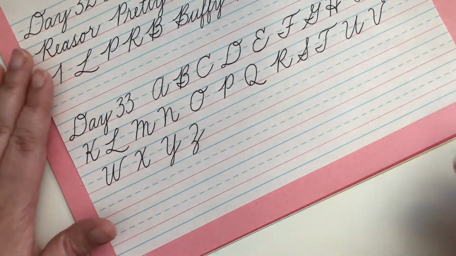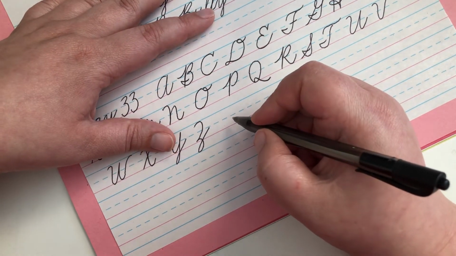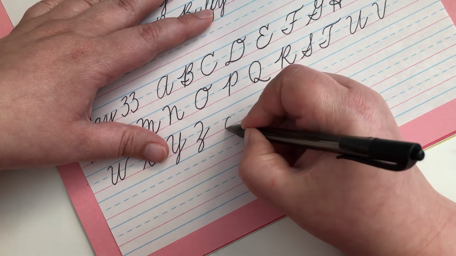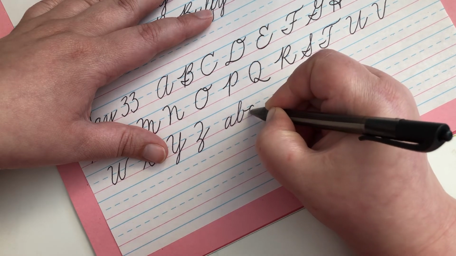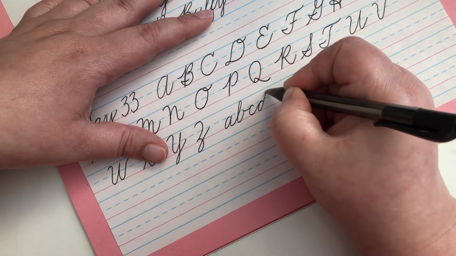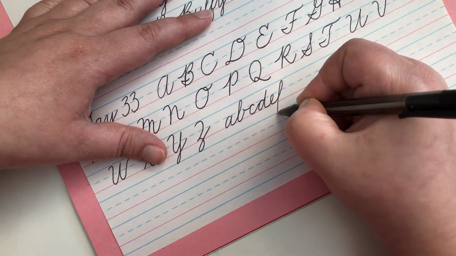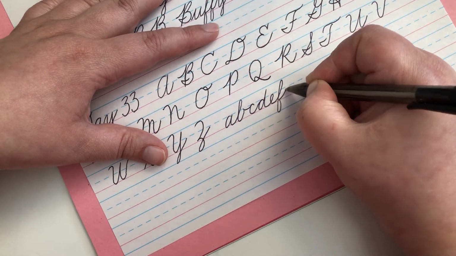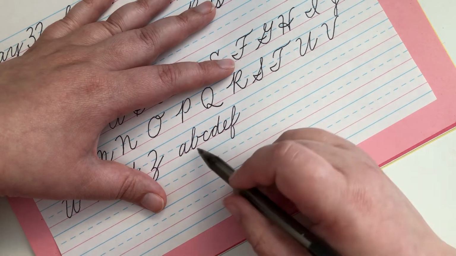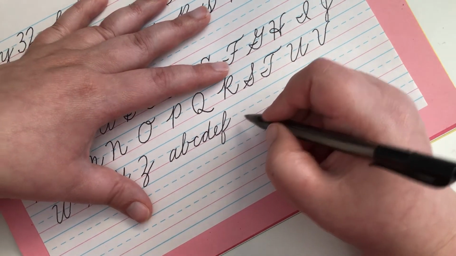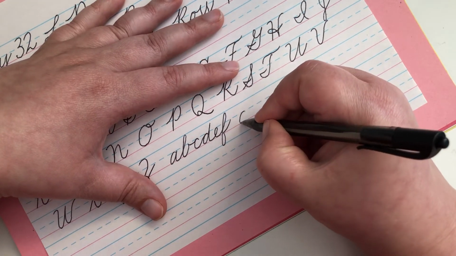Let's go through the lowercase letters in ABC order, and we'll connect them all. A, B, C, D, E, F. I'm going to just do 5 or 6 letters at a time because we need to move our paper and words aren't usually longer than that.